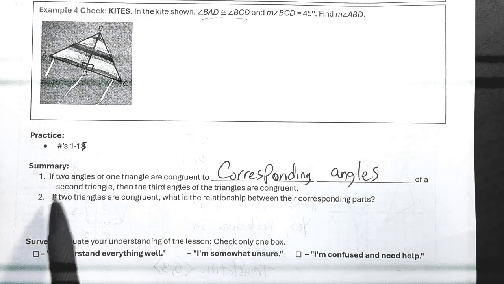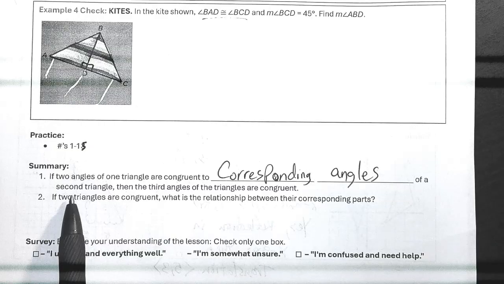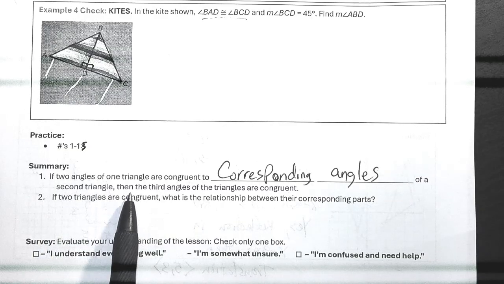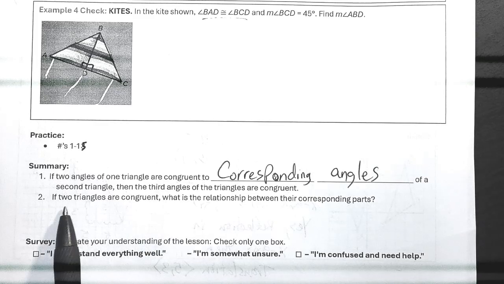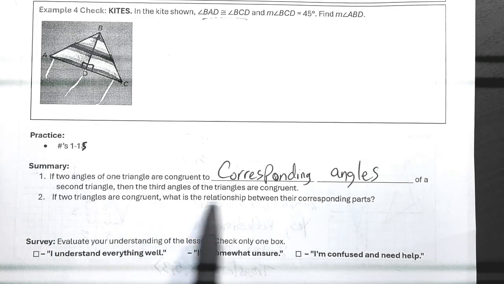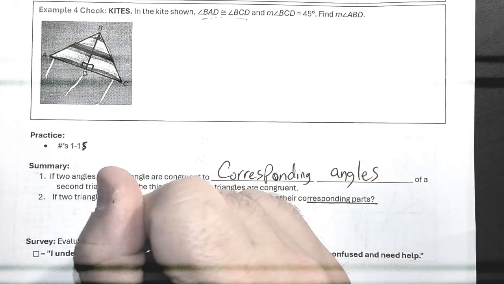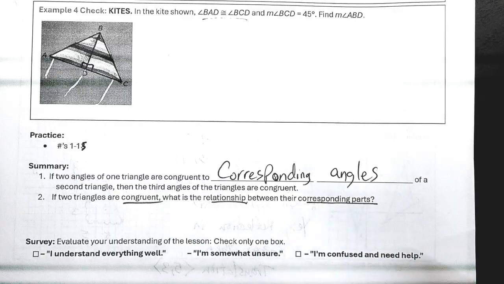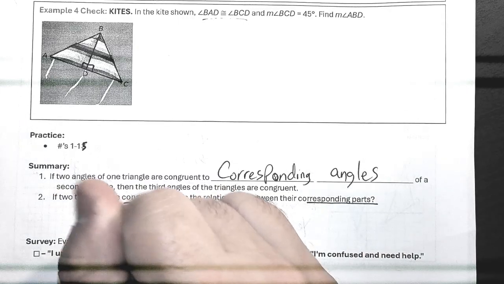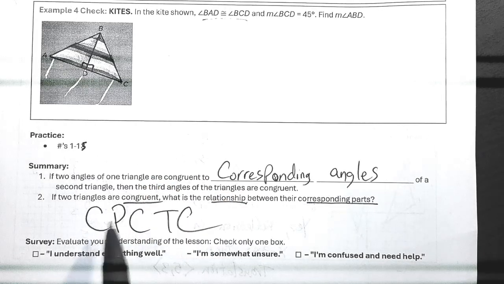All right, so summary. If 2 angles of one triangle are congruent to corresponding angles of a second triangle, then the third angles of the triangles are congruent. And then number 2 says if two triangles are congruent, what is the relationship between corresponding parts? So relationship of congruent, we got corresponding parts. I'll write this real big for you. CPCTC. Corresponding parts of congruent triangles are congruent.